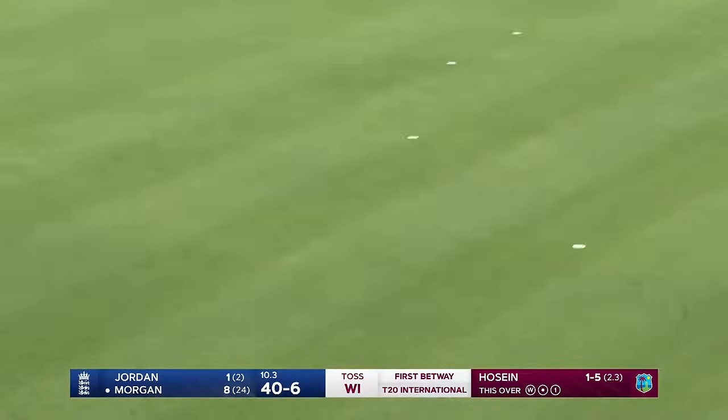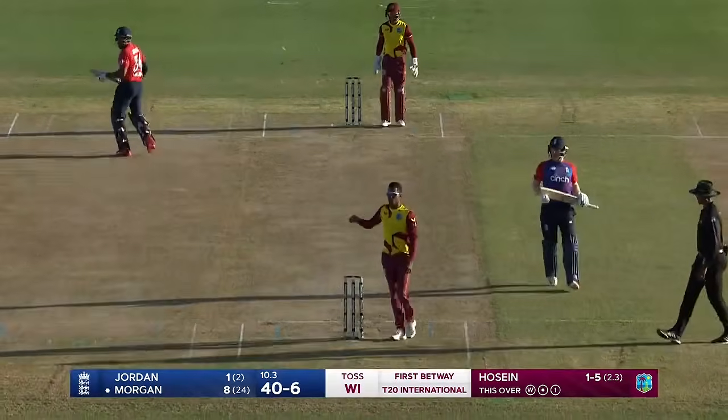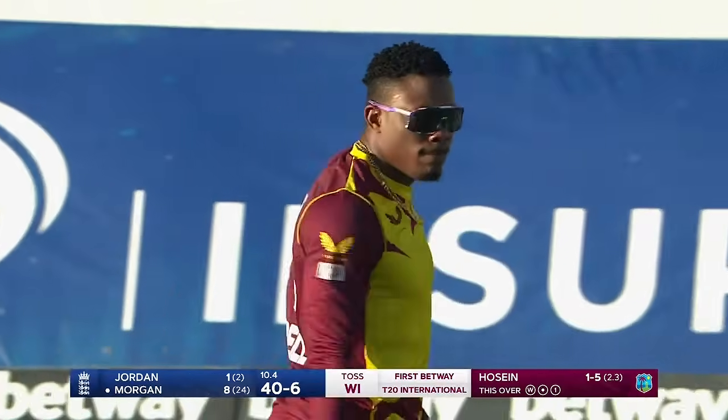Catch him! Catch him! It's perhaps Morgan's favorite bowling type, left arm spin if he wants to attack.